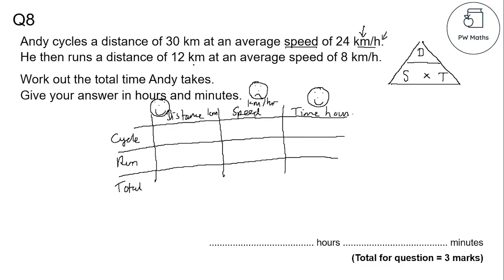Andy cycles a distance of 30 kilometers, I'll put that where it says kilometers, at an average speed of 24 kilometers per hour. I'm sure there's some maths we could do there. If you cover up time, it says time is distance divided by the speed, so 30 divided by 24 is 5/4. I prefer a decimal, so I'll hit the SD button, 1.25 hours.